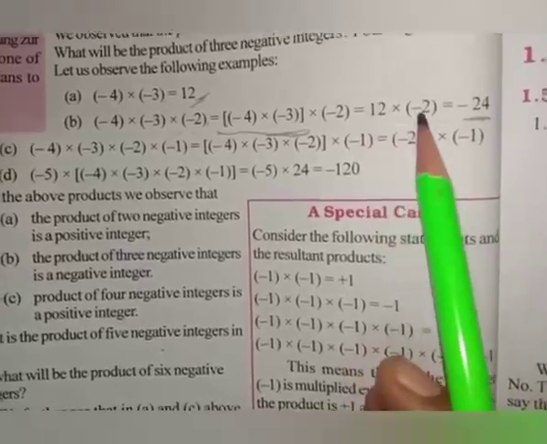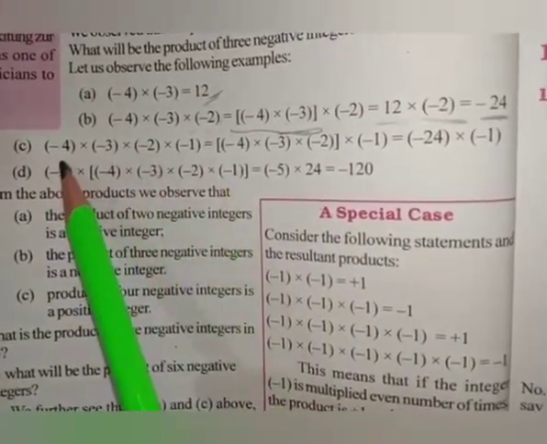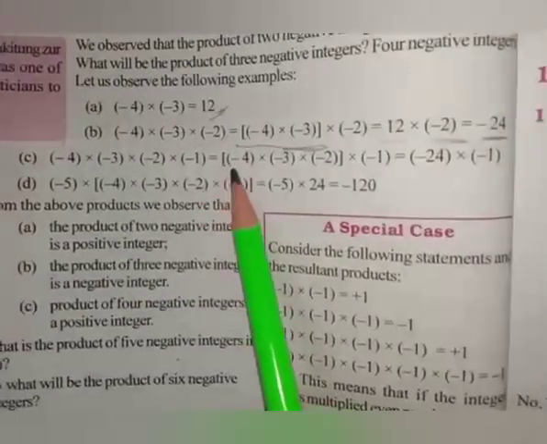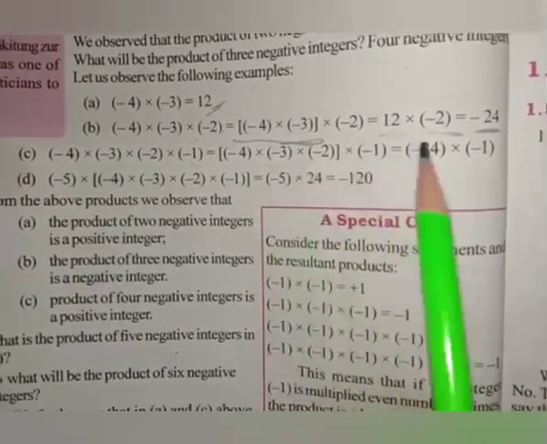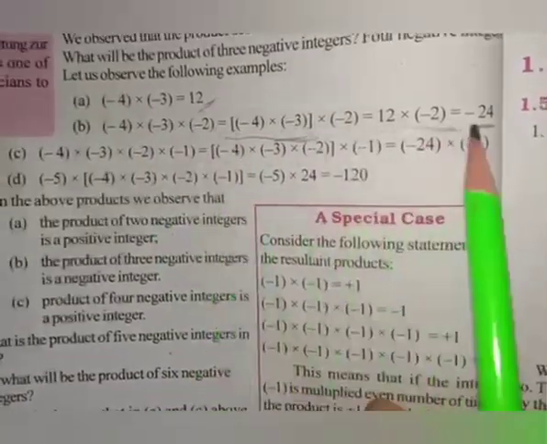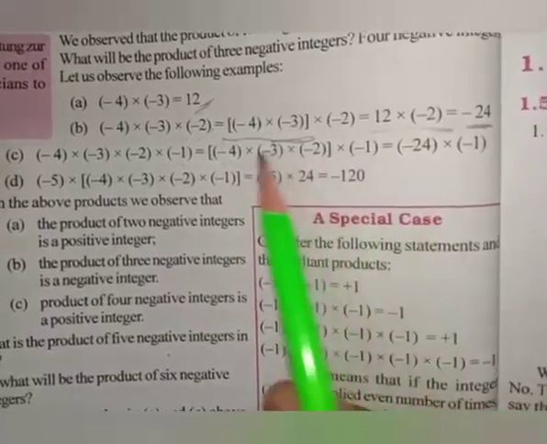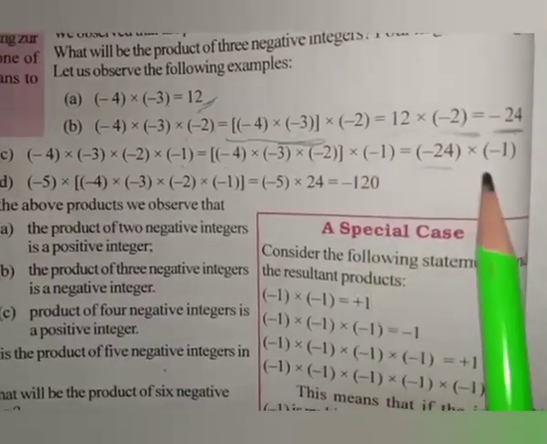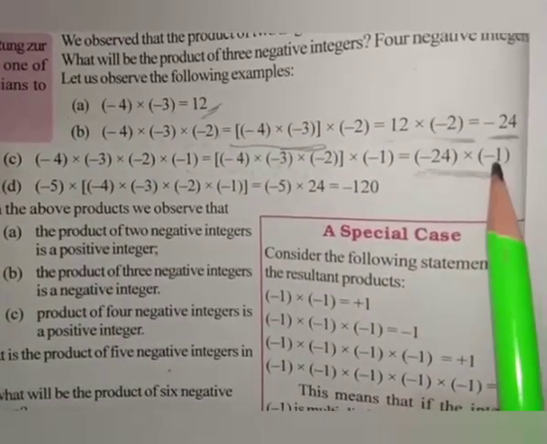Moving next, number C. Here 4 integers are negative: minus 4, minus 3, minus 2 and minus 1. So here 3 integers are clubbed together, minus 4, minus 3 and minus 2, multiplied together, into minus 1. So 3 negative integers give a negative product, that we have seen in B. So minus 24, minus 1 left. So negative integer into negative integer, the answer is positive.